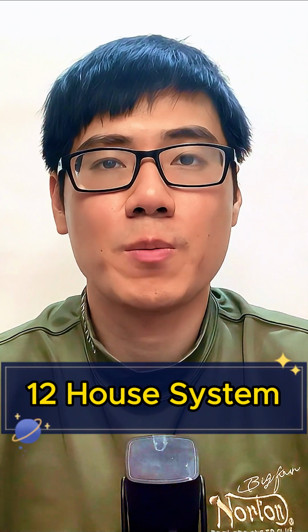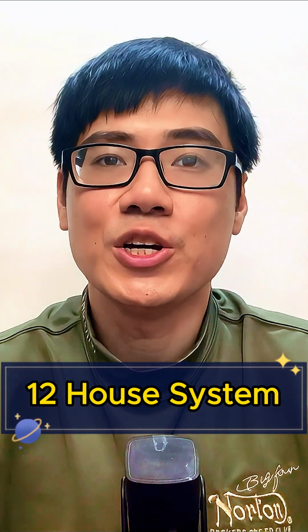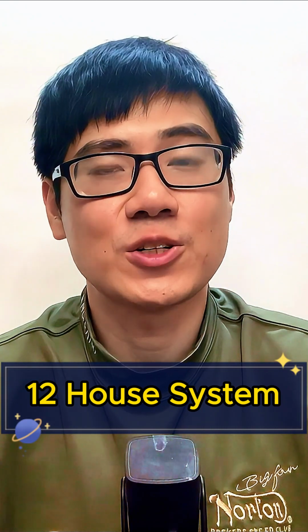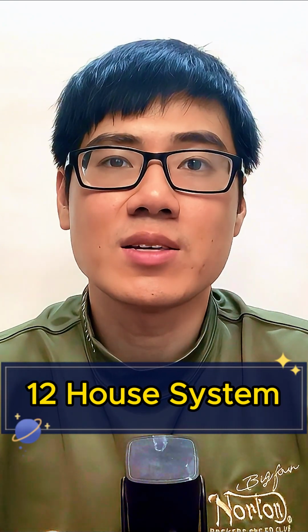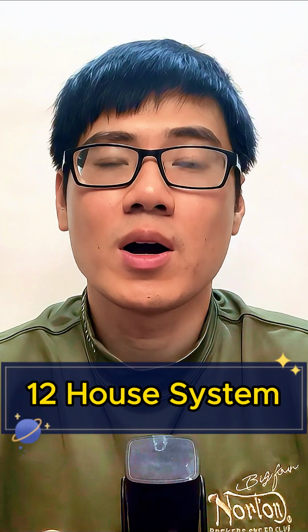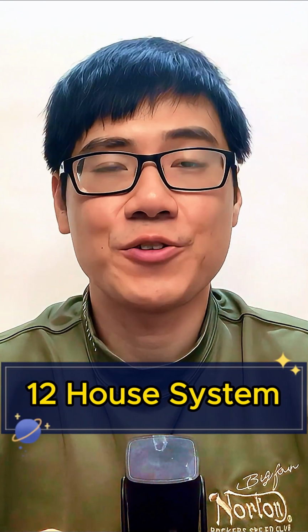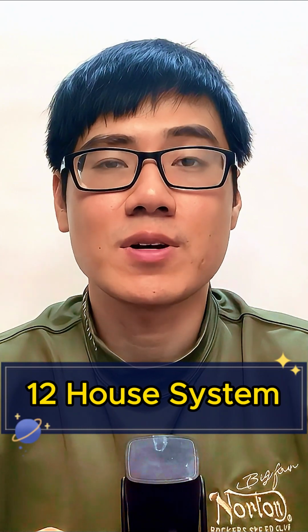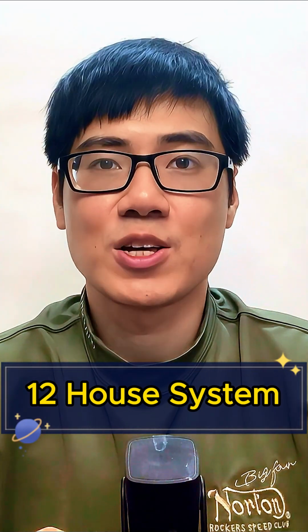The next prominent astrological element you need to pay attention to is the 12-house system in your astrology chart. They are numbered from 1 to 12 counterclockwise, starting from your ascendant in your birth chart. Each house governs an important area of life.